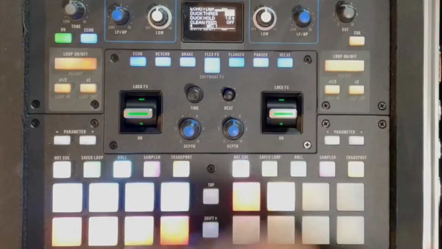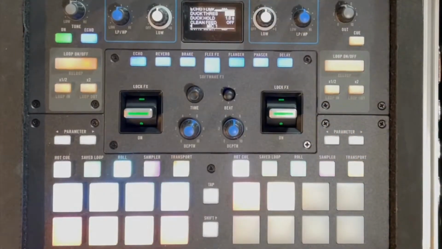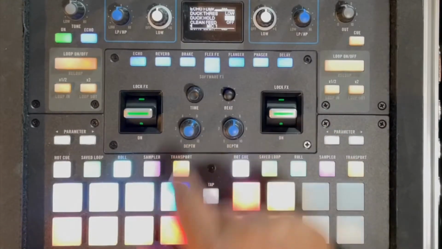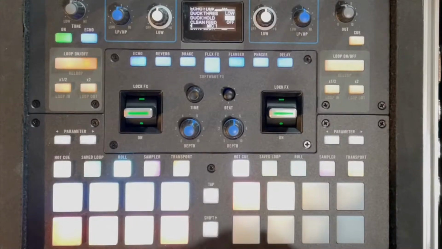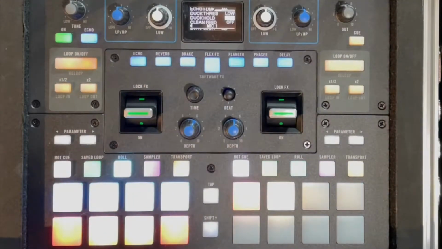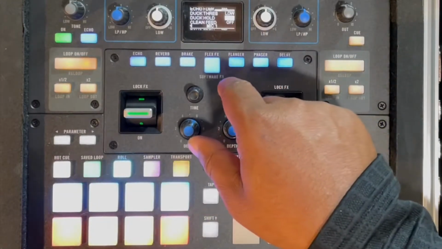So that was a little sidebar, but it was necessary to demonstrate what the ducking threshold is all about. And now that you know what the ducking is all about, you can see that the next option is the ducking hold. It just tells you basically how long to keep the volume on the deck turned down. So right now it's at 1 second. I'm going to keep it at that.